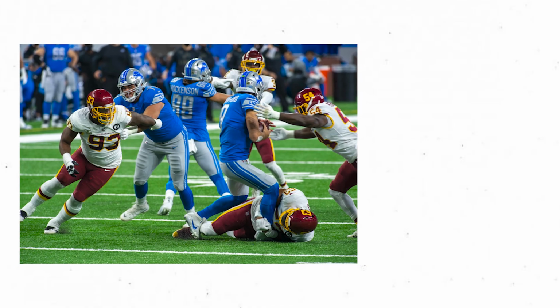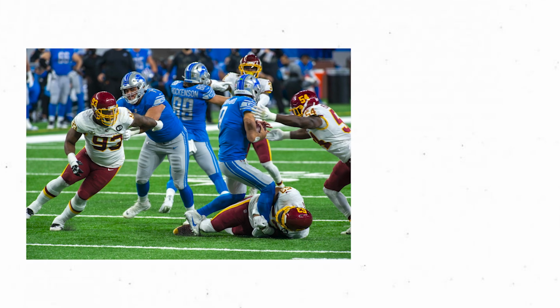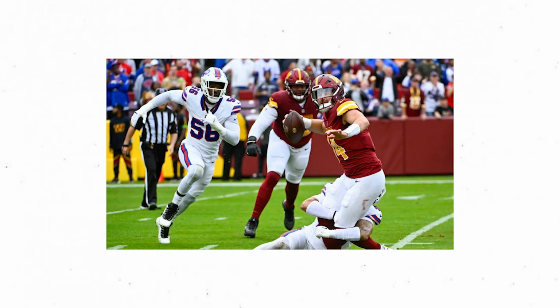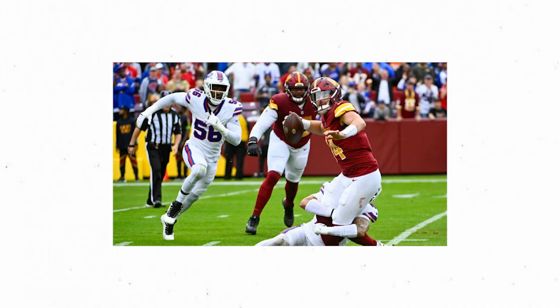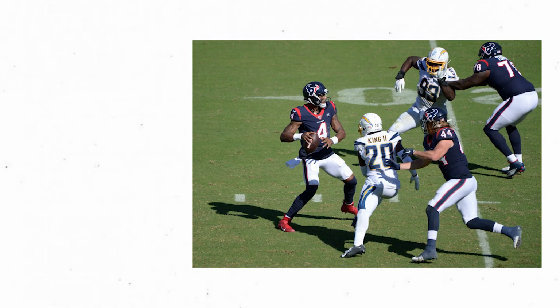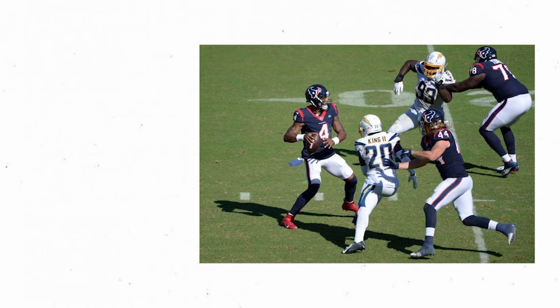A sack is when he's tackled behind the line of scrimmage. A hurry is when he's forced to throw before he wants to. A hit is when he's contacted while throwing or just after releasing the ball. The pass rush is the defense's attempt to get to the quarterback. Teams use various stunts and twists where defensive linemen cross paths to confuse the offensive line.